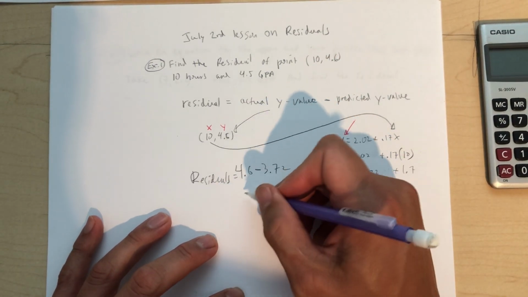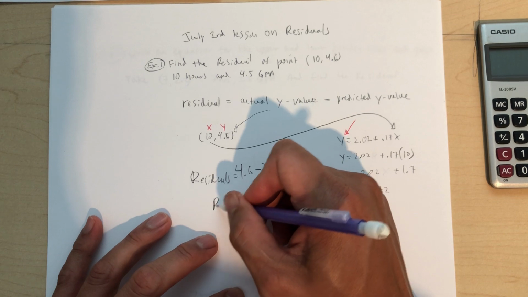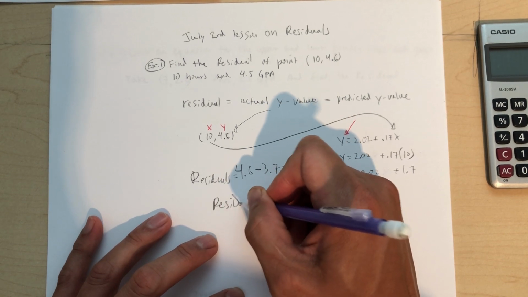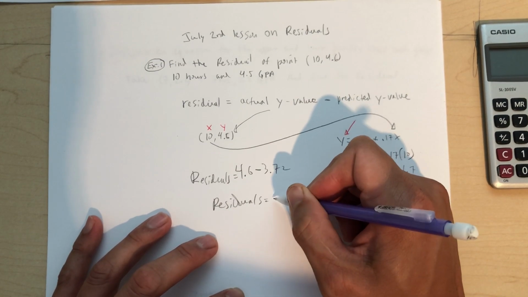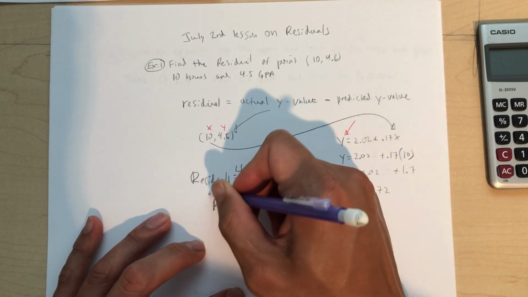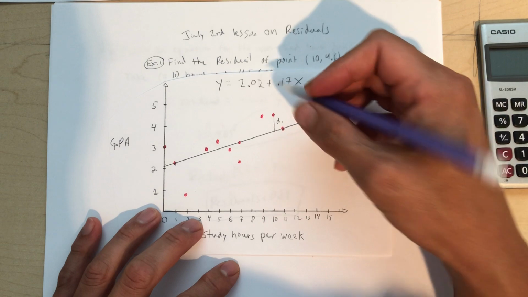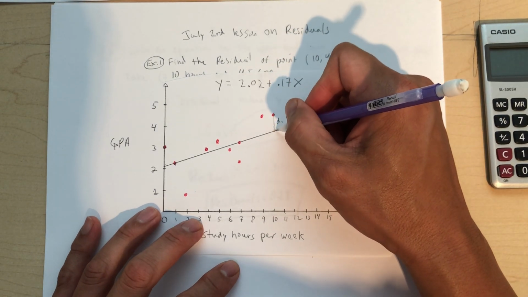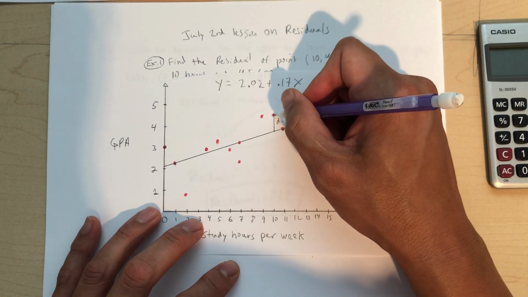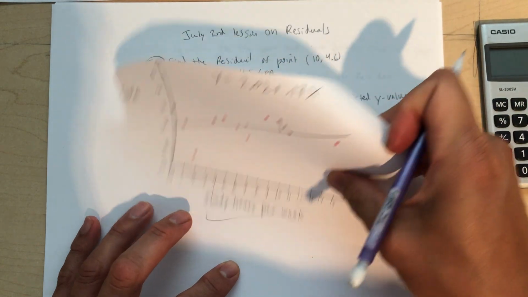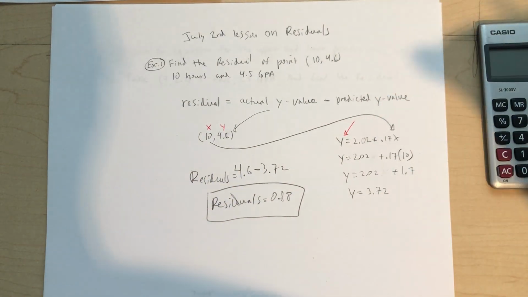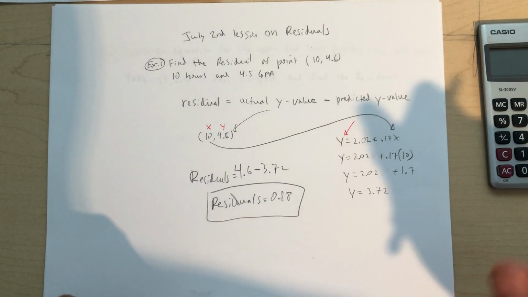So for this one, my residual is 0.88. What does that mean? That means the distance between the line of best fit and the actual person is 0.88. Any questions on that one? Go ahead and email me and let me know.